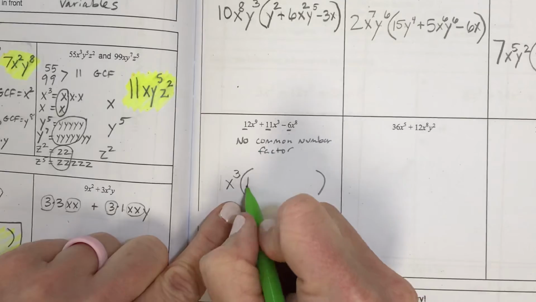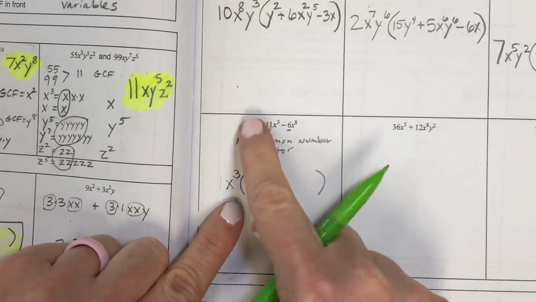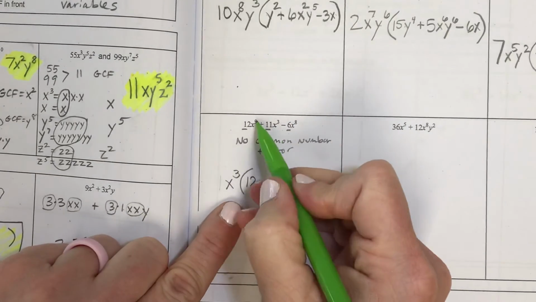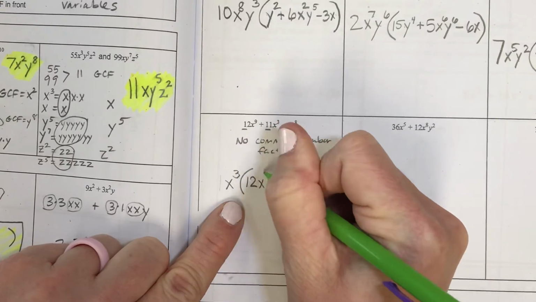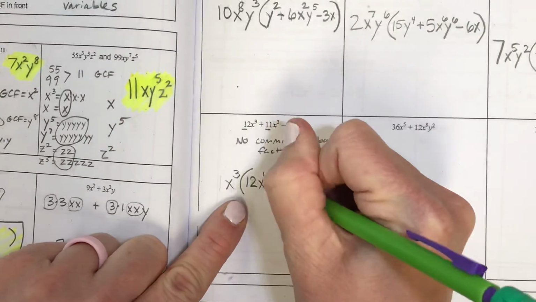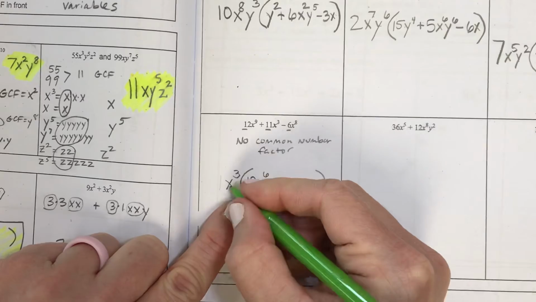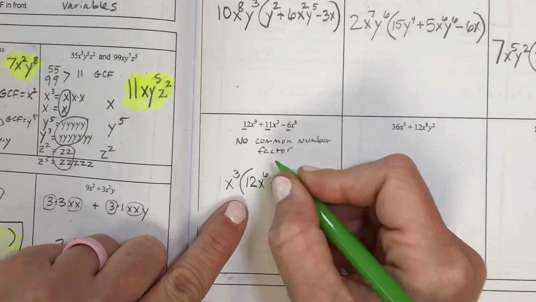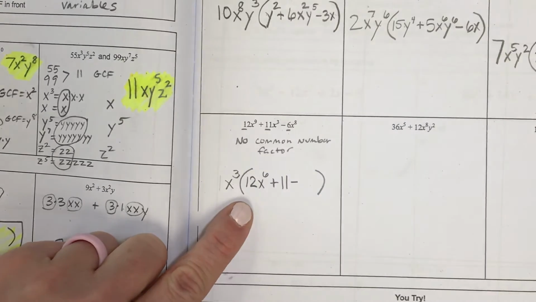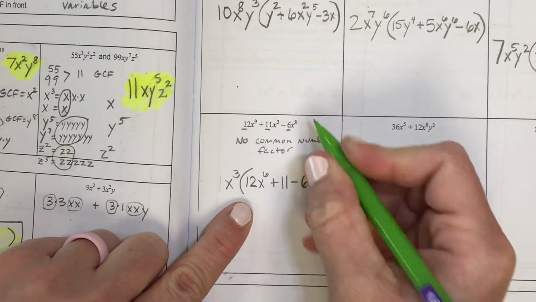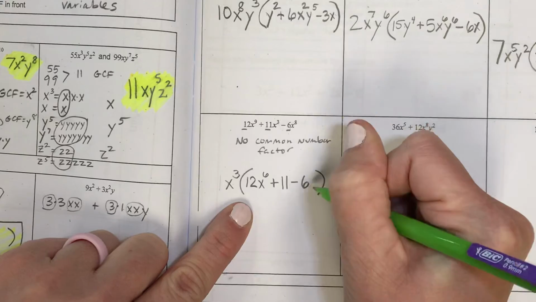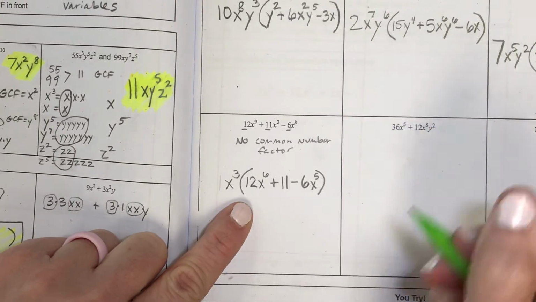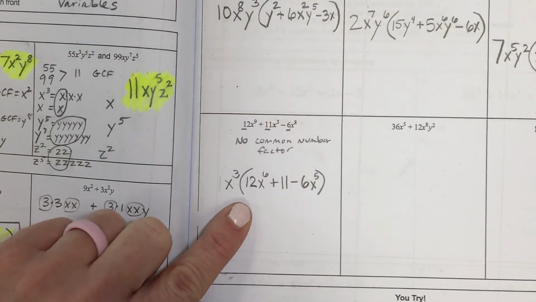So my numbers didn't get a factor taken out, so those numbers are all going to remain. But with 9 x's, if I took 3 away, I have 6 left over. Between 11 x cubed, if I took the x cubed out, I'm left with just 11. 11 is prime. Only 1 and 11 multiplied to be 11. And then for my 6th term here, if I had 8 x's and I took 3 of them away, that means there are 5 x's left over.